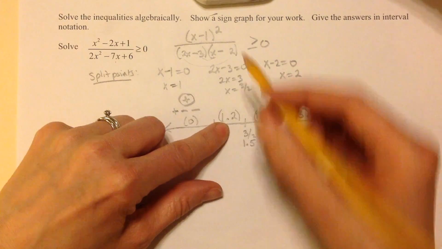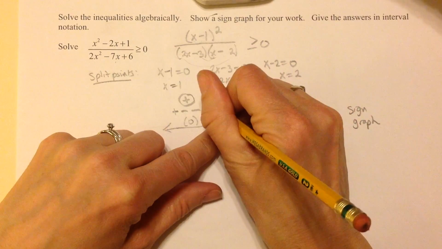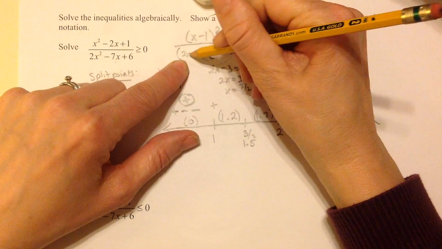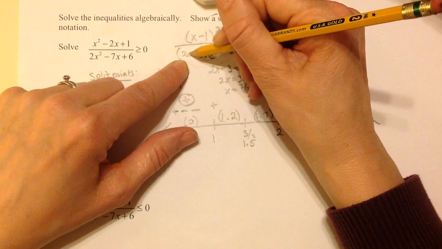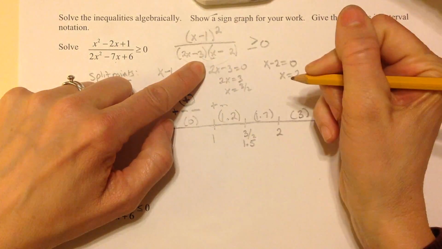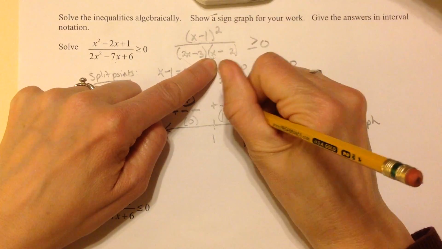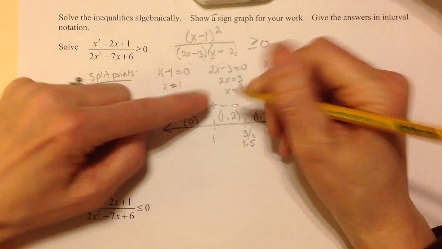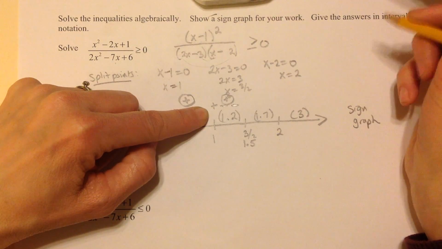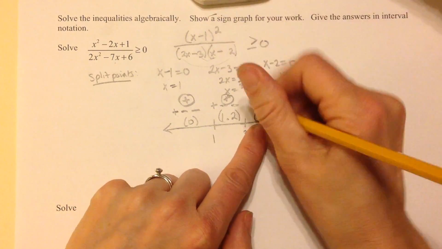Okay, now what about 1.2? 1.2 minus 1 is positive. Square it, I still get positive. Now here you might have to think a little bit. 2 times 1.2, if you need to, use a calculator, is 2.4 minus 3. That would be negative. Here, 1.2 minus 2 is also negative. Positive and negative and negative is a positive. Okay, next region, 1.7. 1.7 minus 1, square it, that's positive.